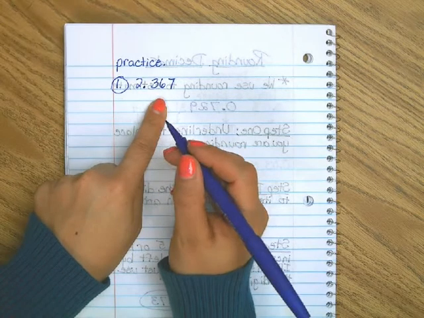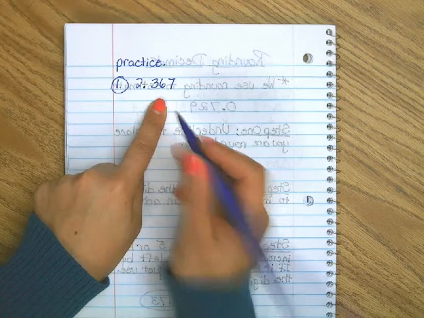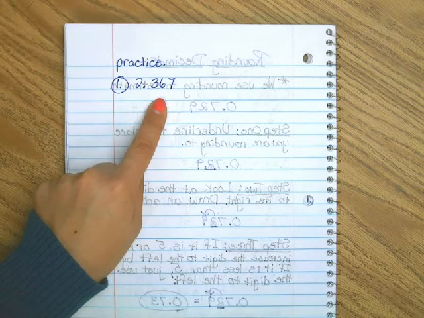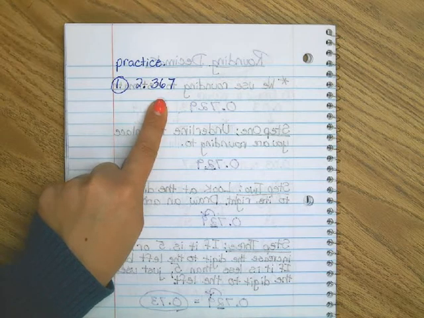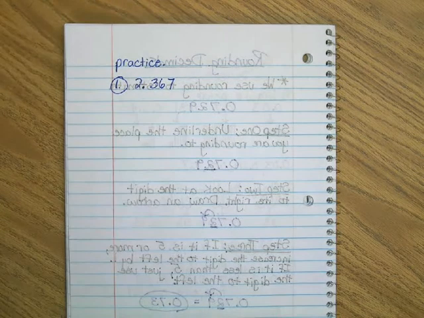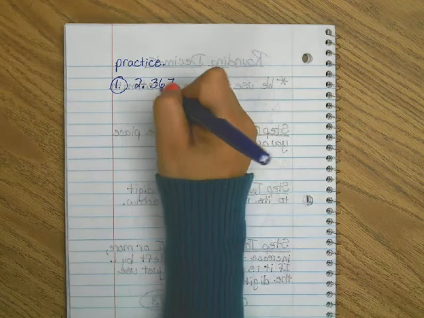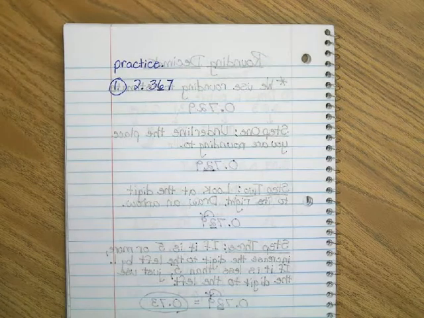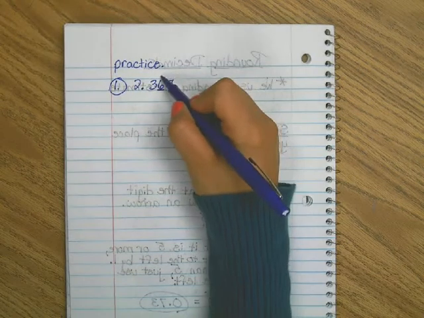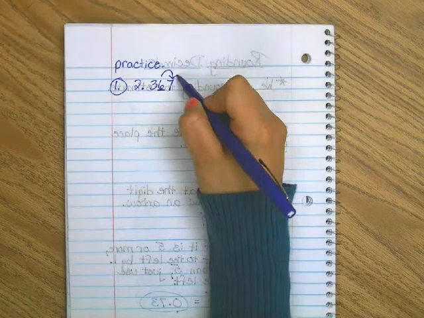Step 1, underline the digit in the 100th place. What digit is that? Ruby. Good, underline your 6. Step 2, draw an arrow to the right. Step 3, if it is 5 or bigger, add 1. 4 or less, right? Then you just draw that number.